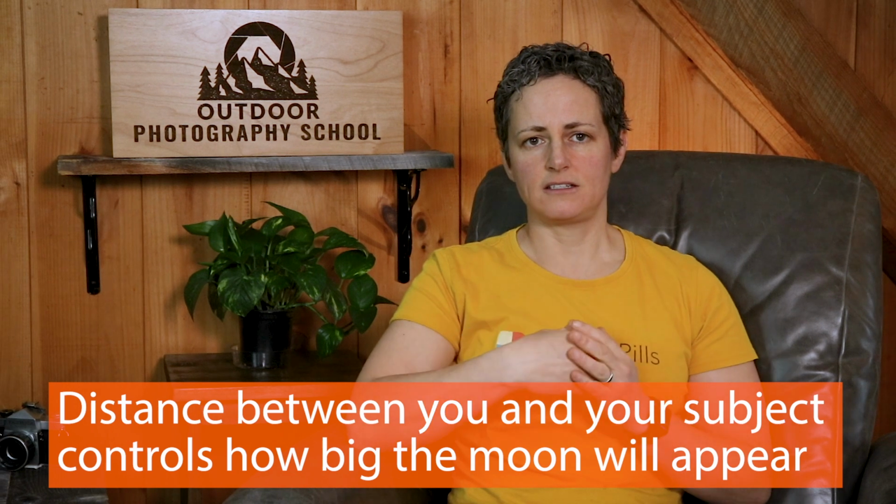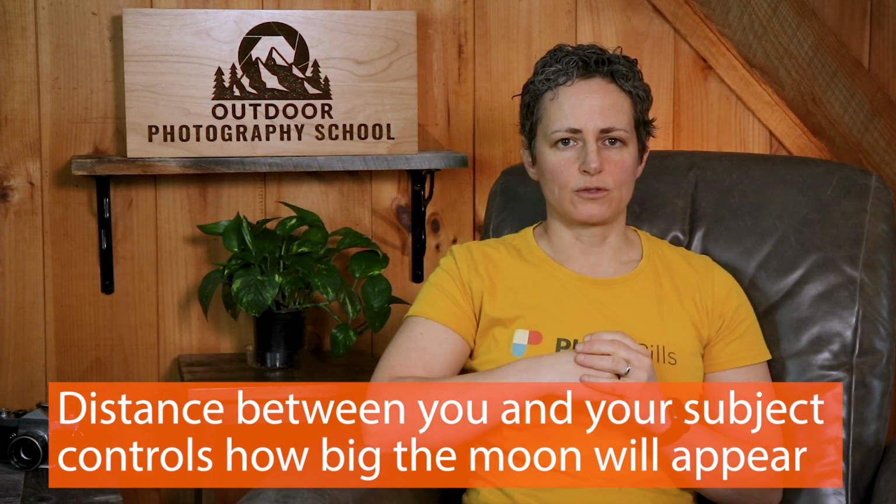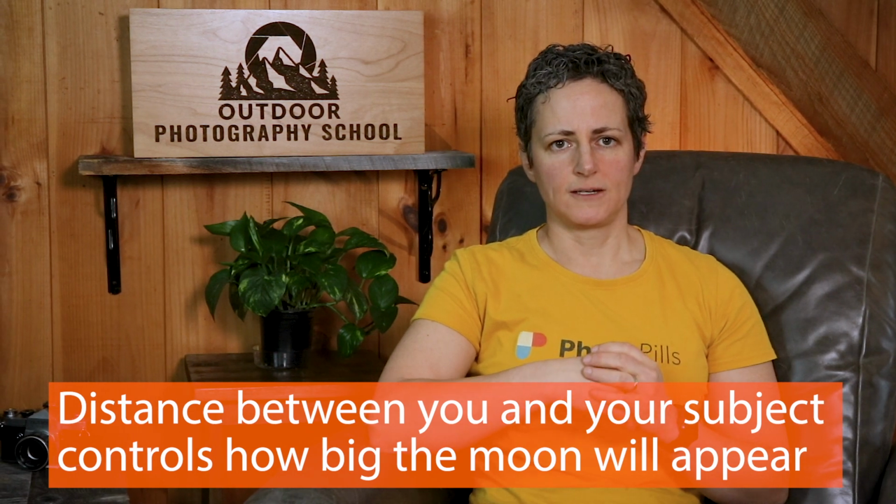When you're planning a moon composition and you want to include a subject in the scene and not just the moon by itself, then an important question to ask is, how big or how small do you want the moon to appear relative to that subject? Now, this may seem counterintuitive at first, but there's really only one thing that determines how big the moon will appear in an image as compared to your subject, and that is the distance between you and the subject. So let me explain how this works because it will help us understand the map tool better.